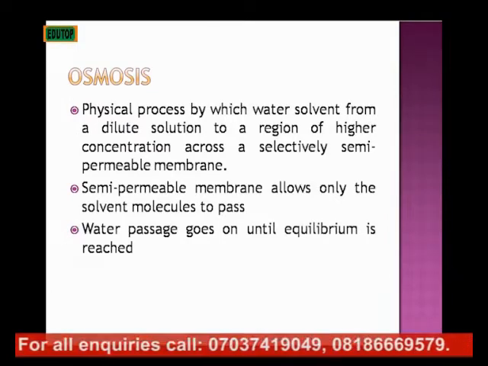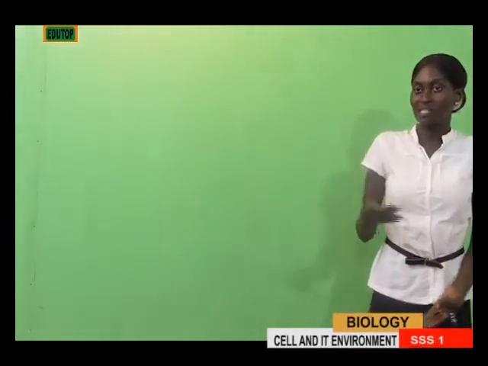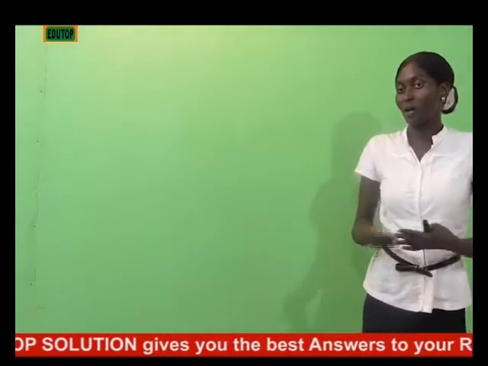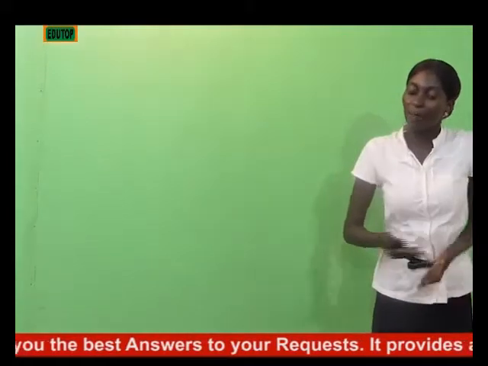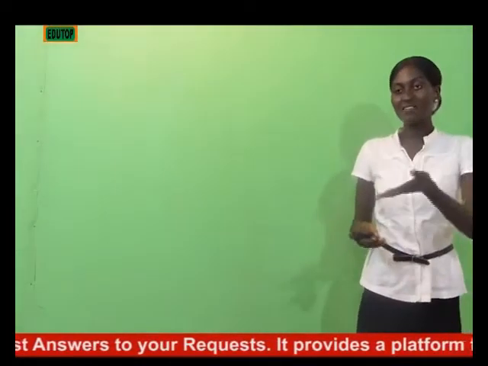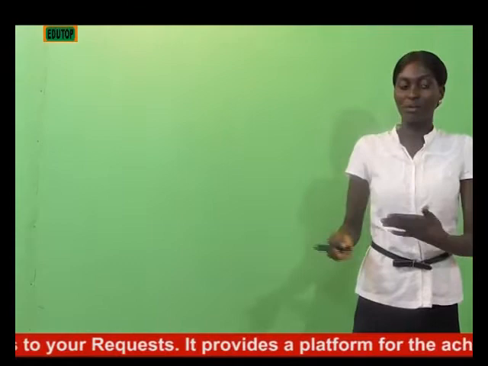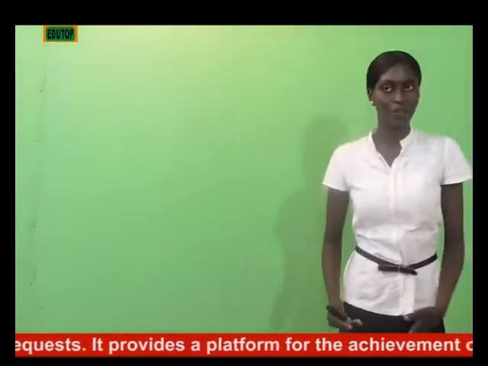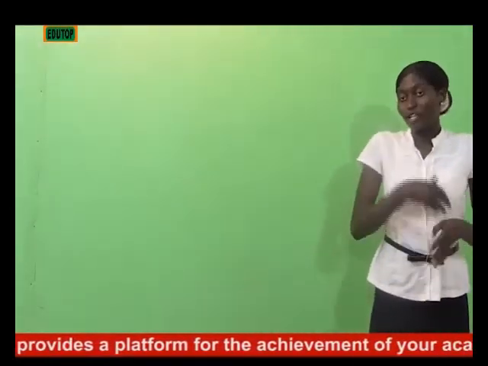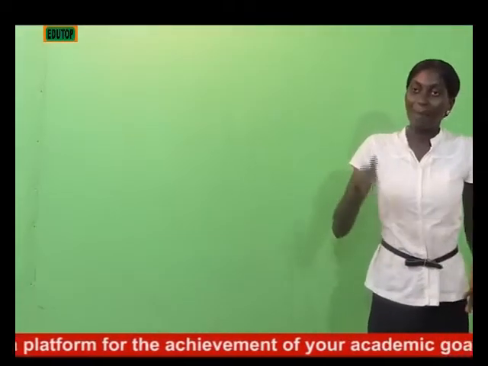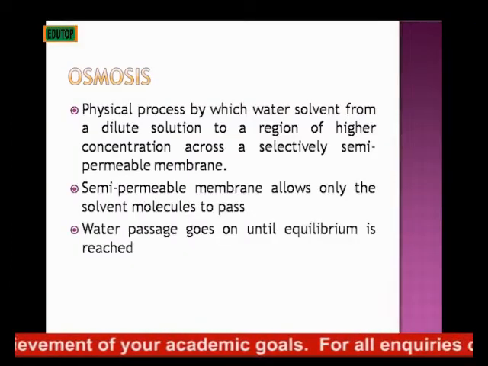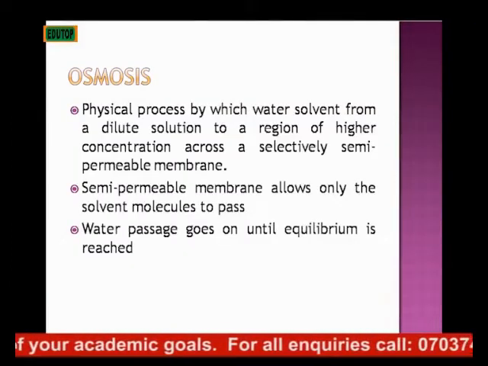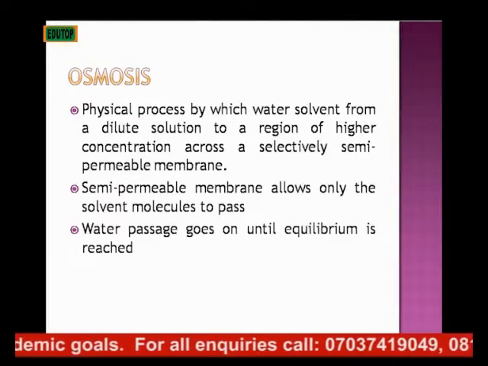Just like a sieve, when you pour a mixture of your gari and water in a sieve, the gari will stay. So the water is the solvent, while the gari is the solute. So it's the water molecule that moves. I'm using the sieve as the semi-permeable membrane because not everything will pass through the sieve. So the solvent is the water or the liquid that passes through in osmosis. Then water passage, that is the movement of water, will continue until equilibrium is reached.